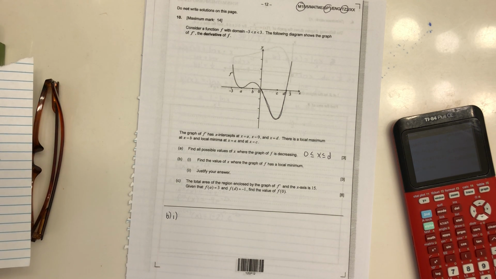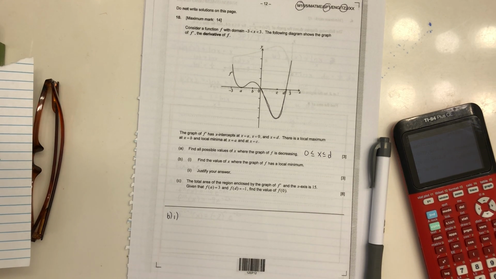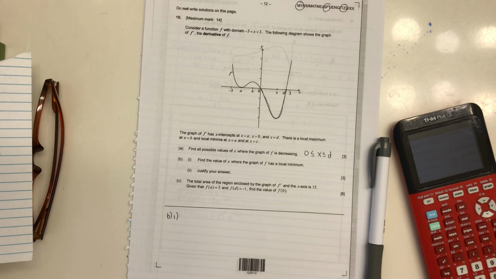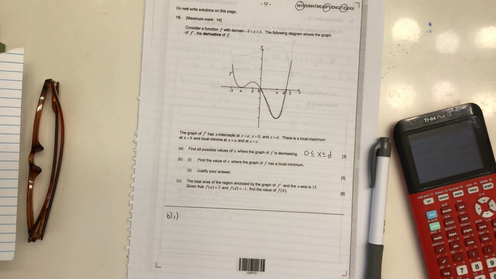Oh, hang on. Hey, Katie, come here. My cat is quite insistent that he get a little bit of attention. I'm going to put him out of the room because he is just a huge floof. See, look, big floof feet. All right, Katie, go outside and play with your friends.